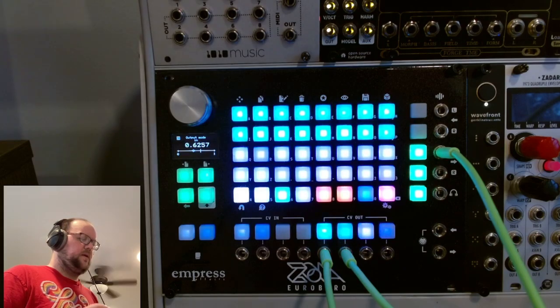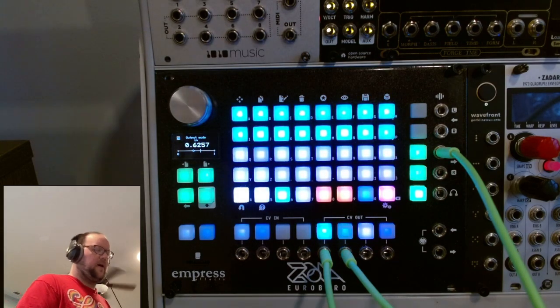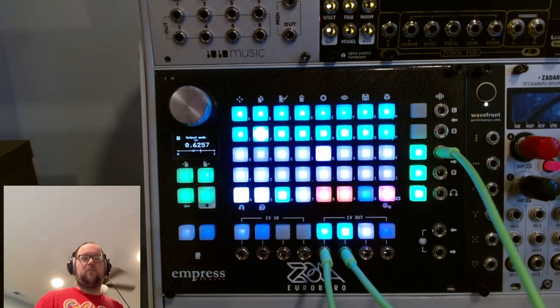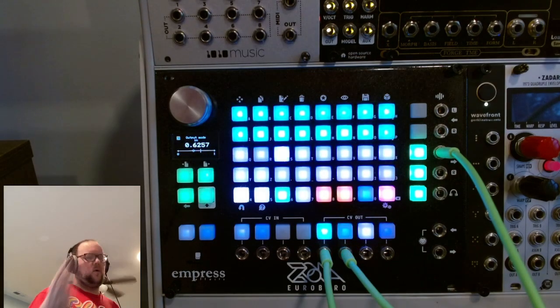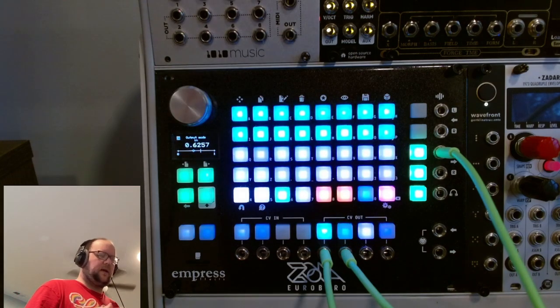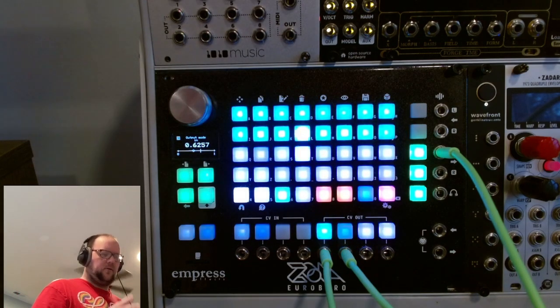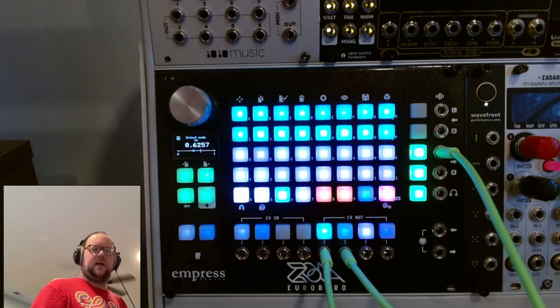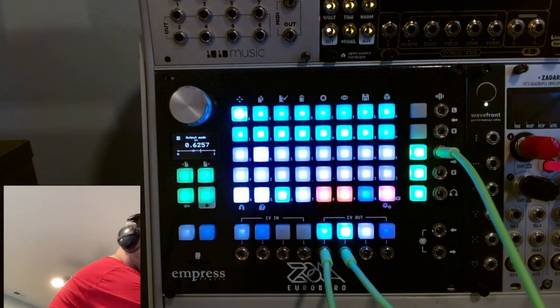But here the difference is that it also affects the sequence 1 output. So what you'll have is two voices that trade off. If one of them is triggered based on the mix position, then the other one isn't. And so you get this Hocketing back and forth call and response thing.